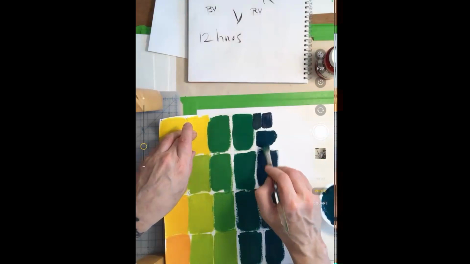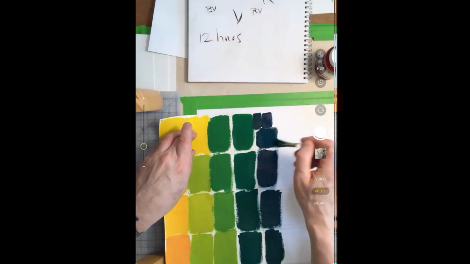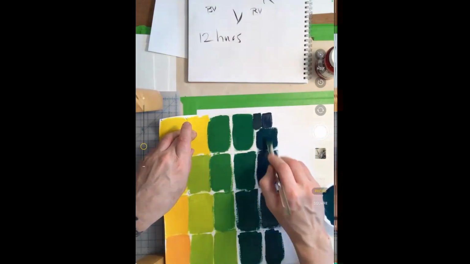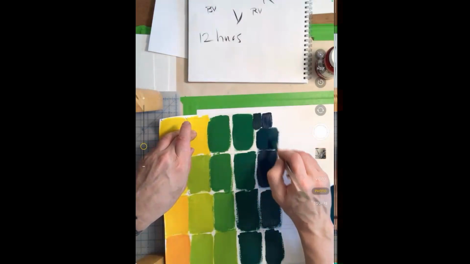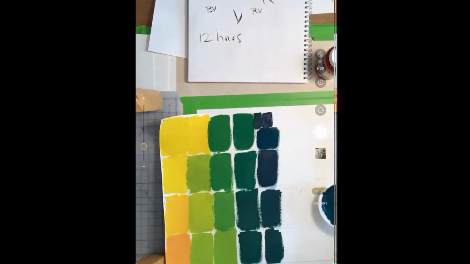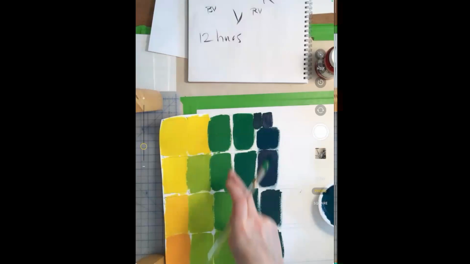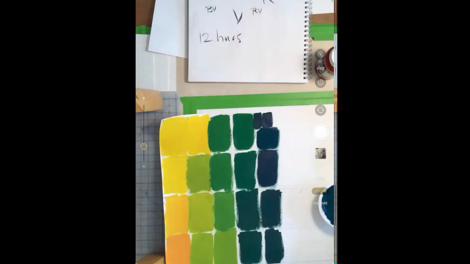All right. So these are samples for demonstration. Now when these dry and you cut them out with scissors right to the edge of the paint so you don't leave the white around it, and then you lay them down overlapping a little bit, you'll see the difference in color very clearly.